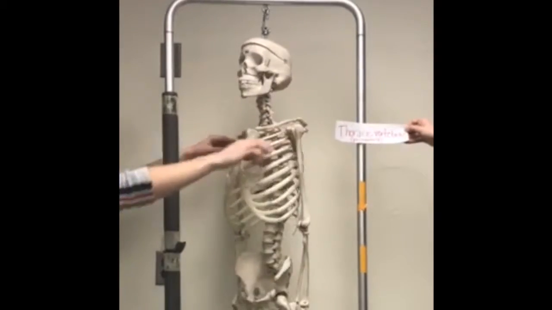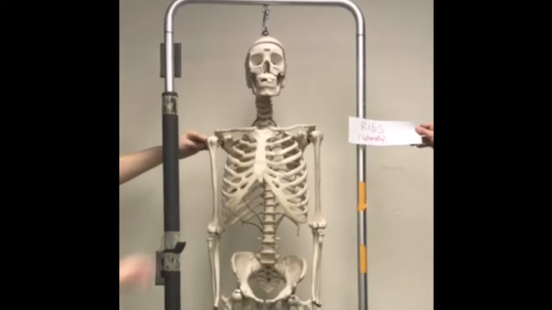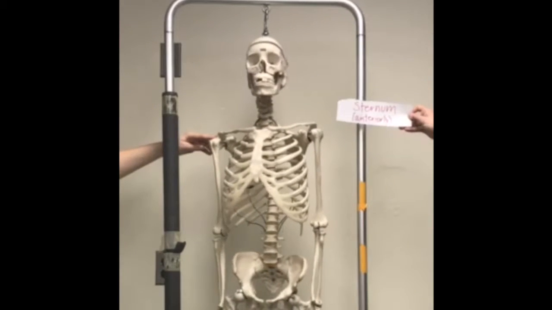The thoracic cage is the bony framework of the chest. It consists of the thoracic vertebrae posteriorly, the ribs laterally, and the sternum anteriorly.